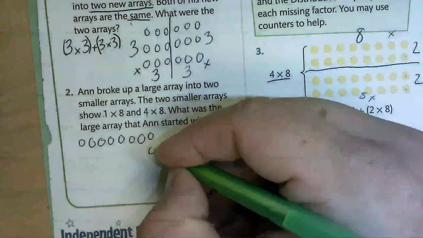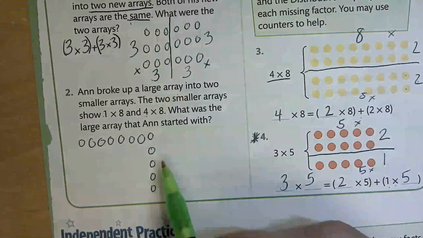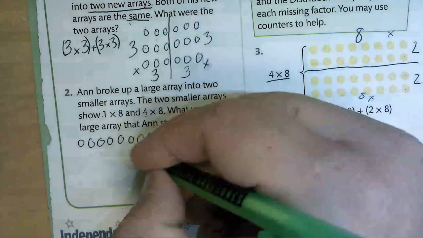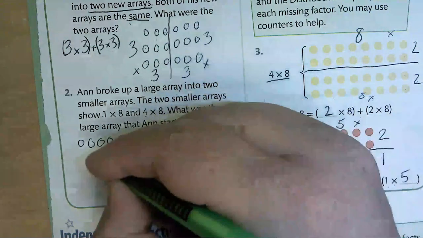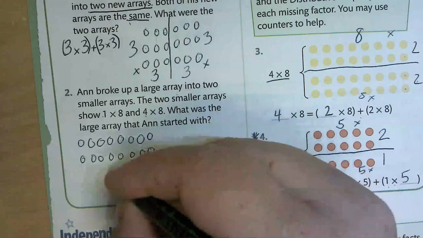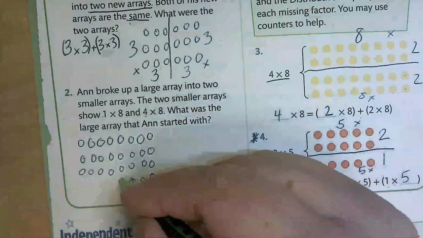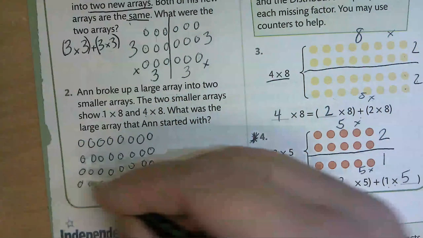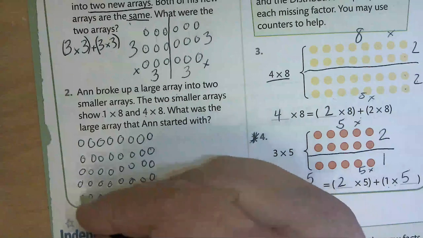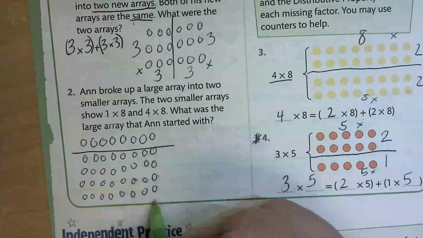So I don't get lost, I like to do 1, 2, 3, 4. I like to make those first, and now I know I need to just keep them in all of their rows. So now I can go ahead: 2, 3, 4, 5, 6, 7, 8. 2, 3, 4, 5, 6, 7, 8. 1, 2, 3, 4, 5, 6, 7, 8. 1, 2, 3, 4, 5, 6, 7, 8. All right. I had my 1 row, and then I had my 4 rows.